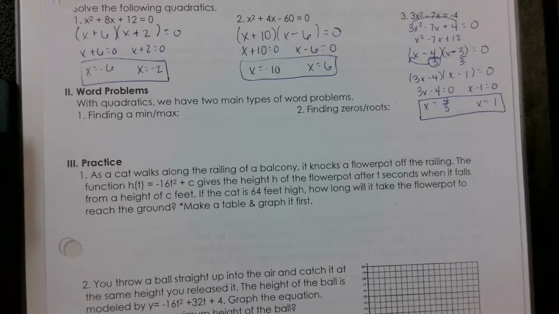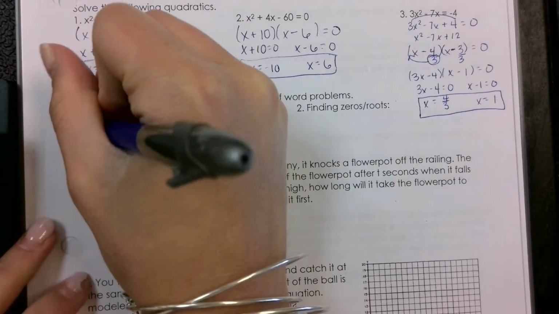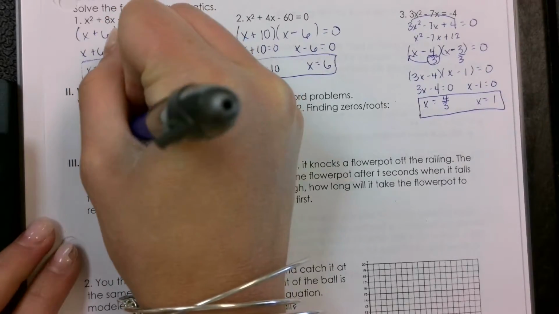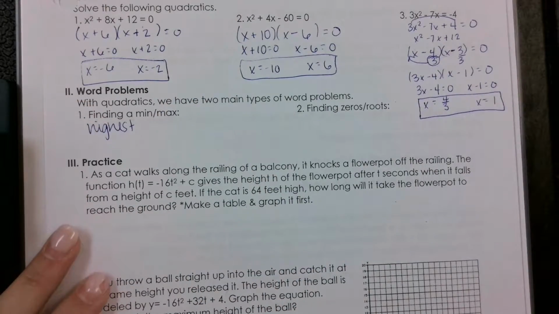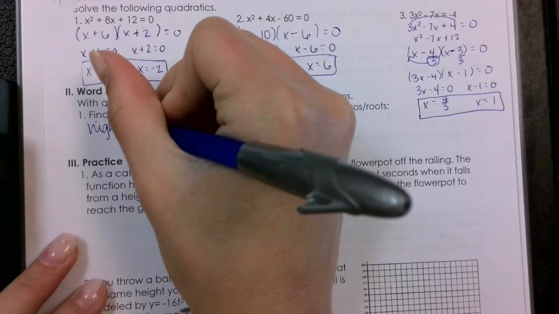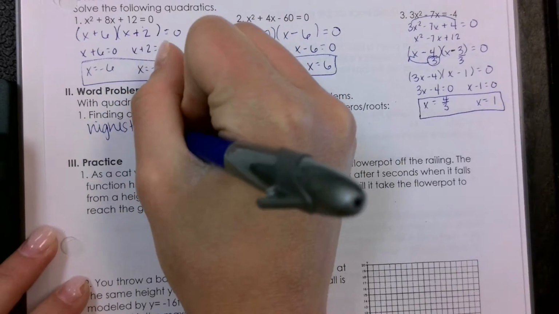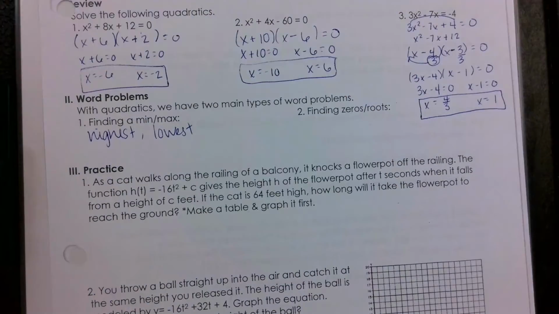Words that they might use for minimum or maximum are like highest. They may just say flat out maximum or minimum. They may use something like lowest instead of highest. If they're asking you to find the minimum or maximum, they're probably going to use the word minimum or maximum to get you there. So that one's not going to be too tricky.